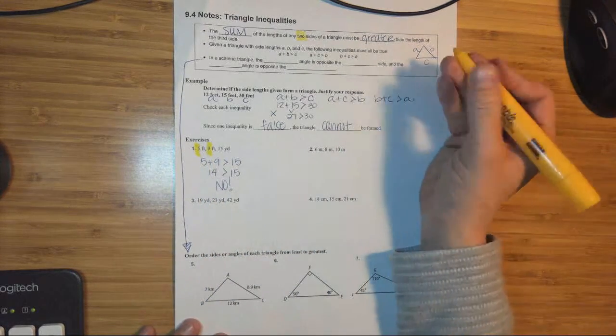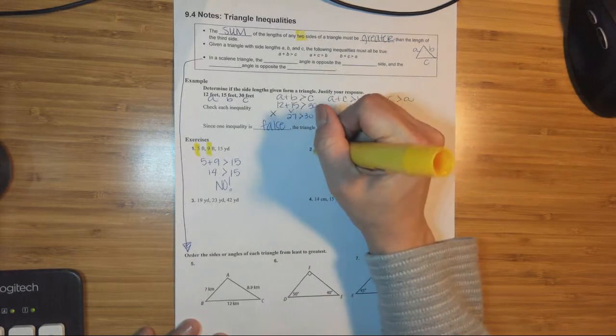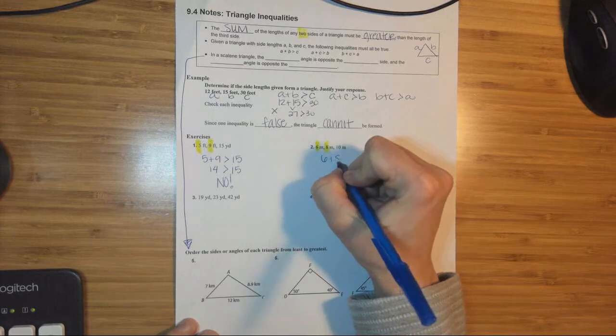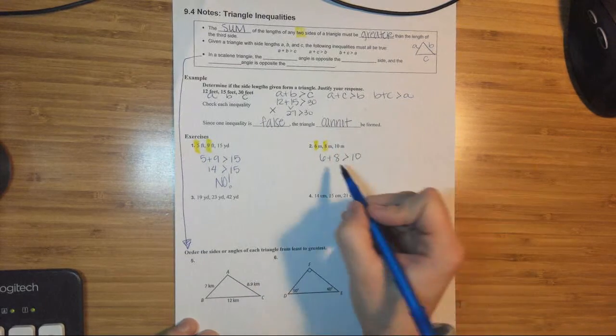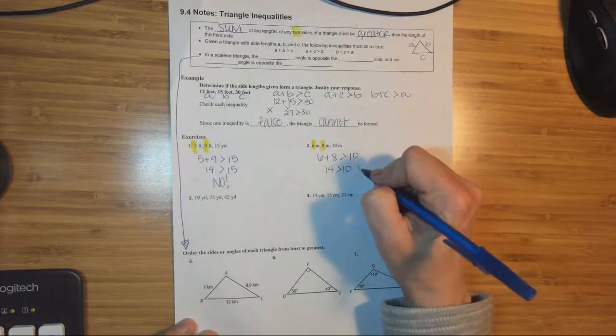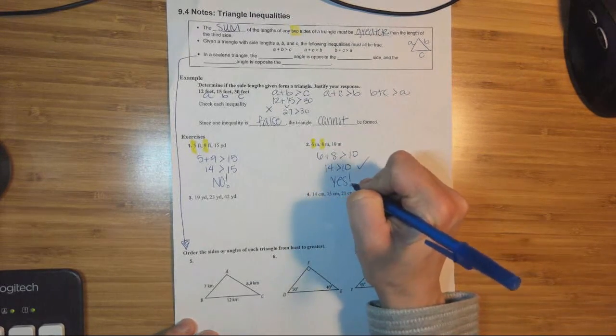So let's try number 2. My two smallest side lengths are 6 and 8. So 6 plus 8 has to be greater than 10. 6 plus 8 is 14. Is 14 greater than 10? Yes, it is. So this will form a triangle.